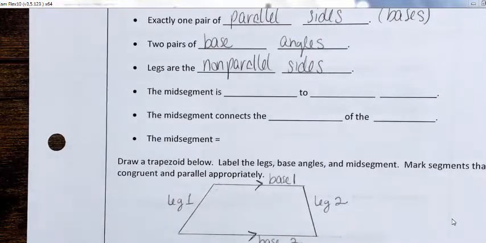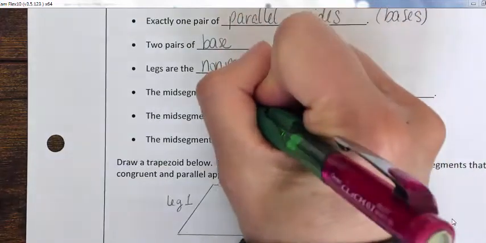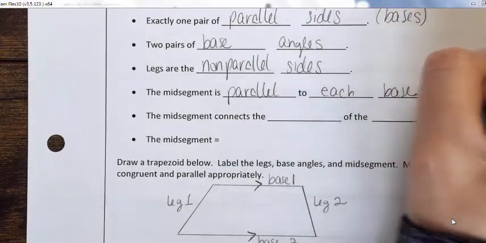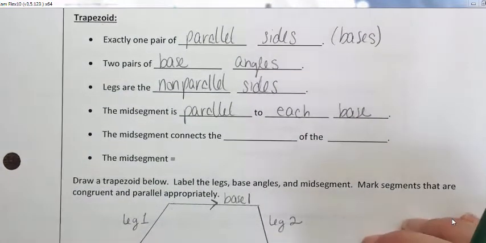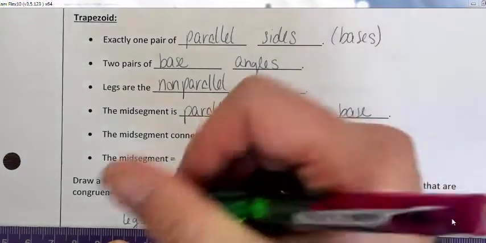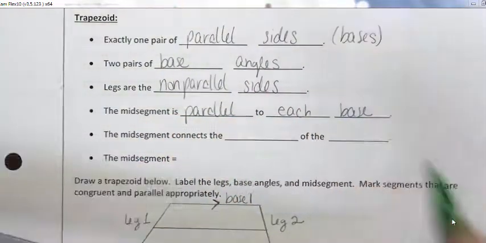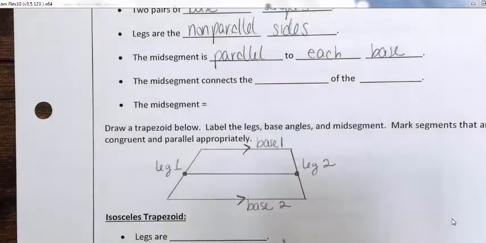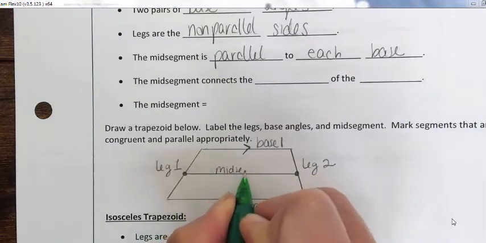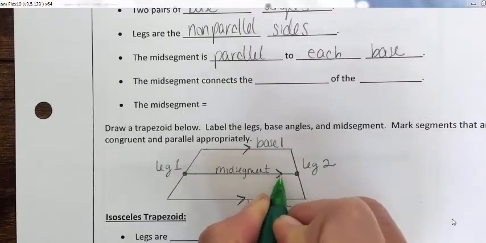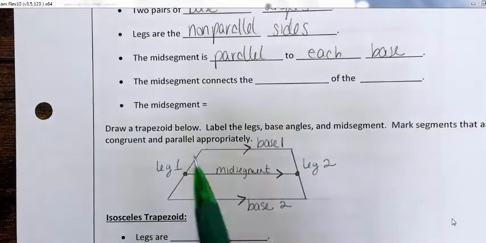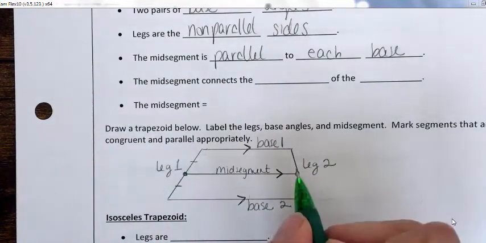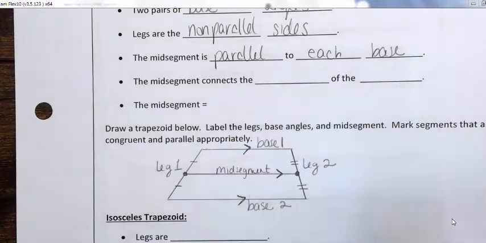Okay. This mid segment is parallel to each base. So the mid segment is basically right in the middle of the bases. It connects the midpoints of the two legs. So this we'd call the mid segment. And it is parallel to the two bases. And it connects the midpoints of the two legs. So if this is the midpoint of leg 1, then we know that these two pieces are going to be congruent. And if this is the midpoint of leg 2, then I know that these two pieces are going to be congruent.